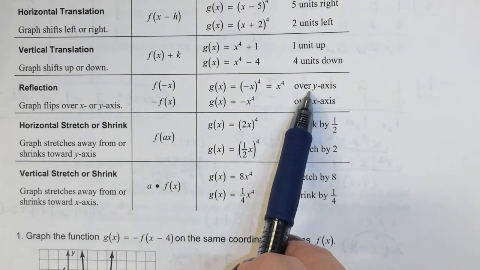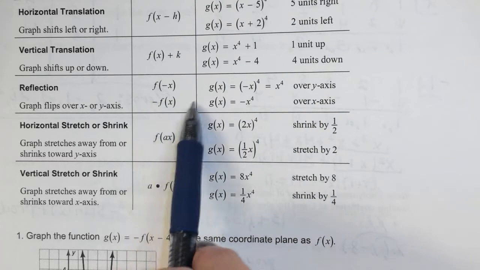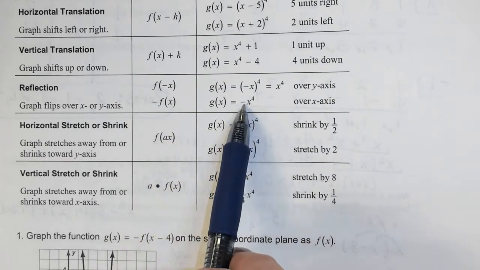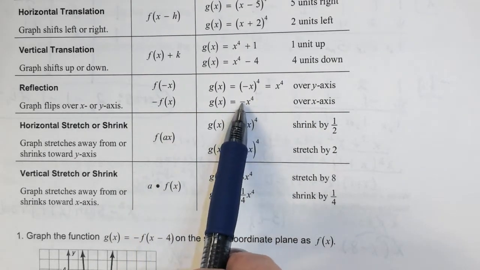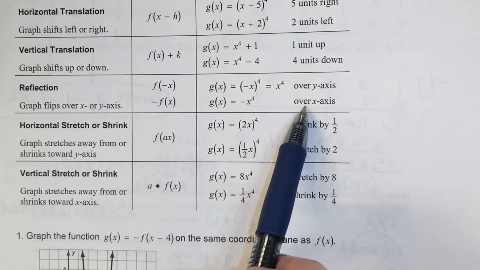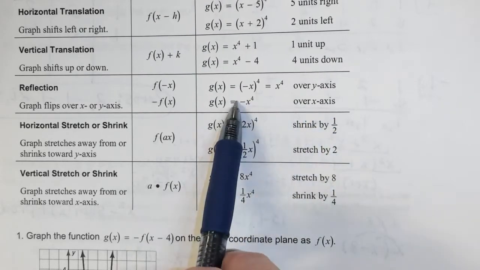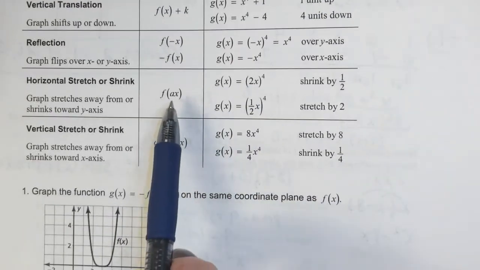If we have a function and we replace the x with a negative x, that's going to be our reflection over the y-axis. If we multiply the entire function by a negative 1, so we start with x to the fourth, we just put that negative out there in front, that's going to be a reflection over the x-axis. So that's going to flip us over that x-axis.